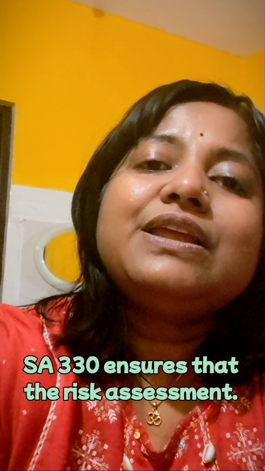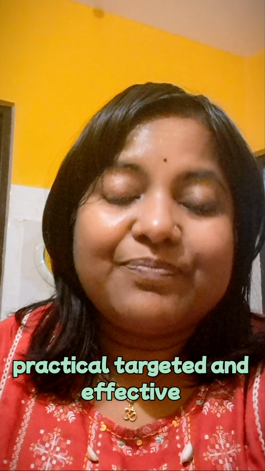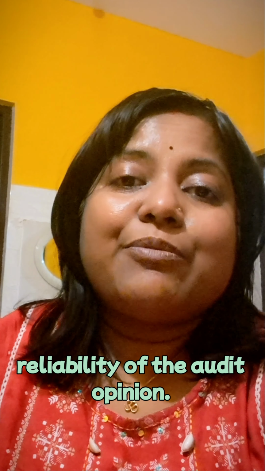So we can say SA-330 ensures that the risk assessment is not just theoretical, but is converted into practical, targeted, and effective audit procedures, thereby enhancing audit quality and the reliability of the audit opinion.